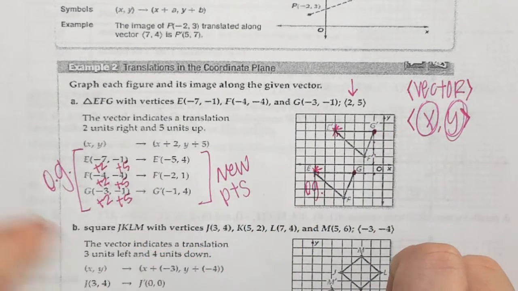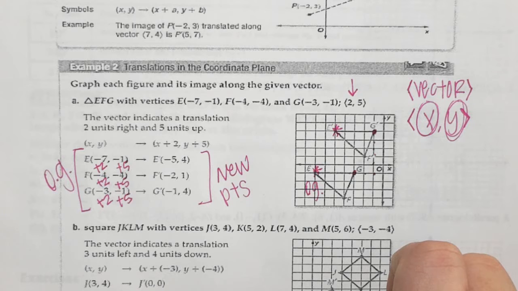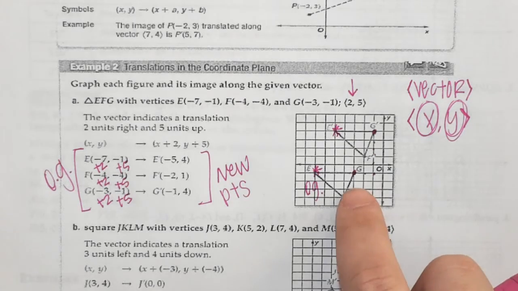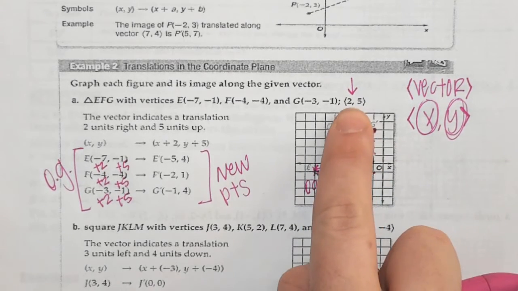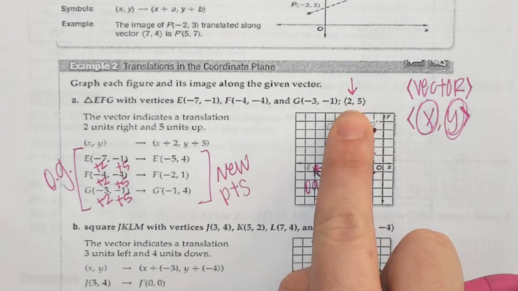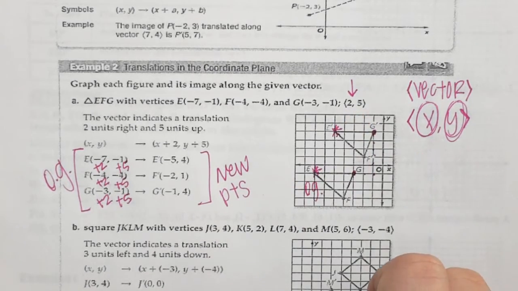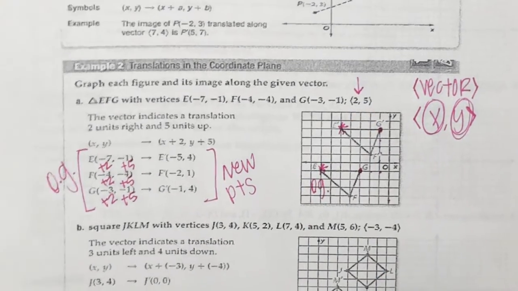Why can we not go up 5 first? You can. You can go up 5 and over 2. I go right to left first because that's the way the vector is given. I follow the way of the coordinate plane. Does that make sense? Okay, we're actually going to skip these two, and we're going to go to this one right here.